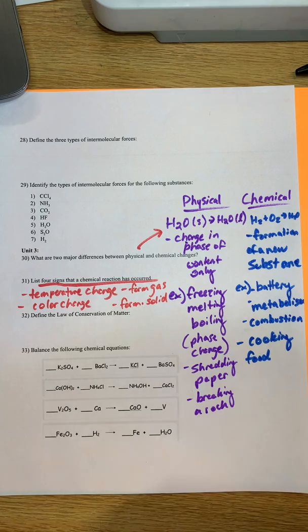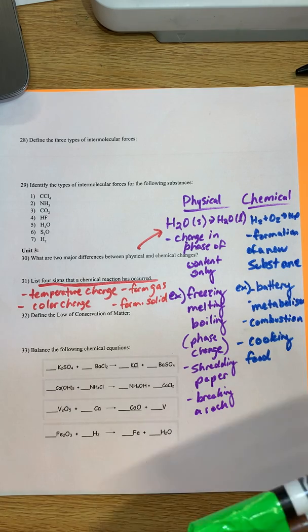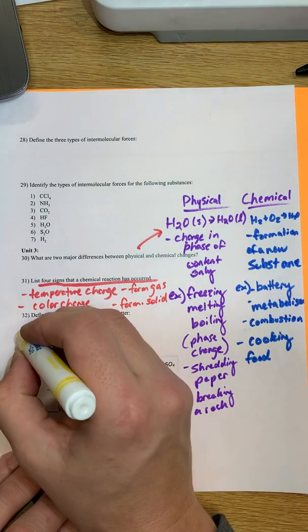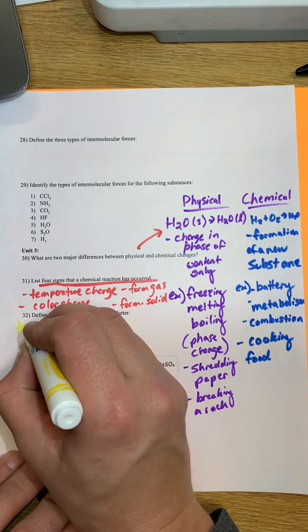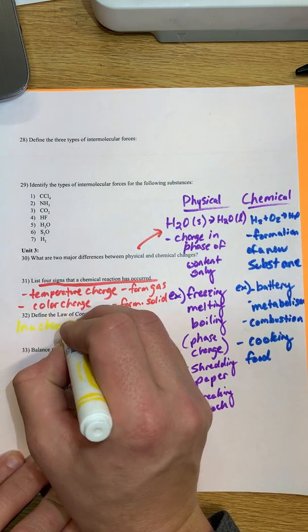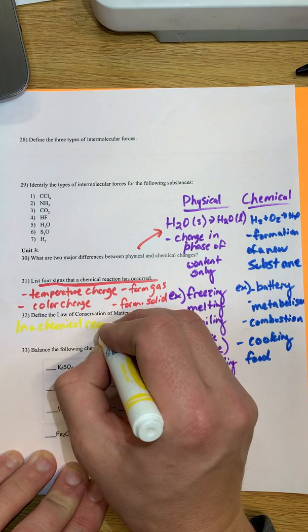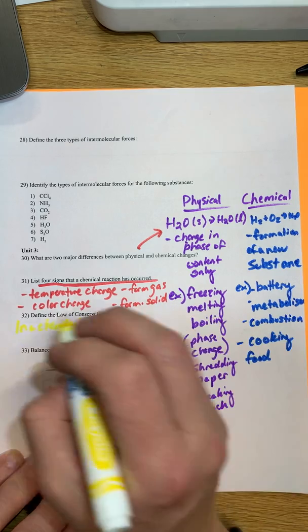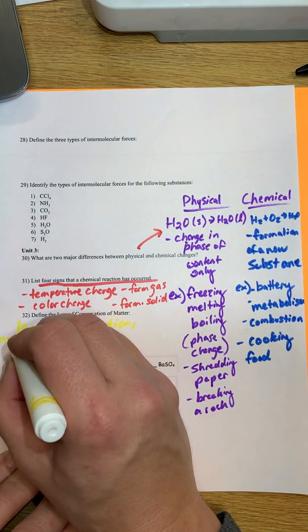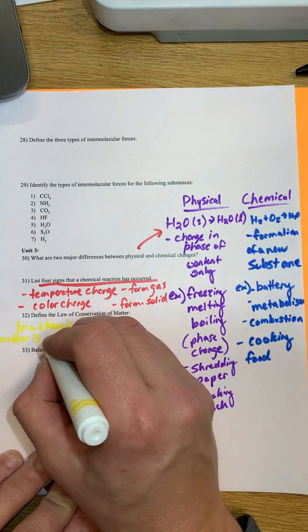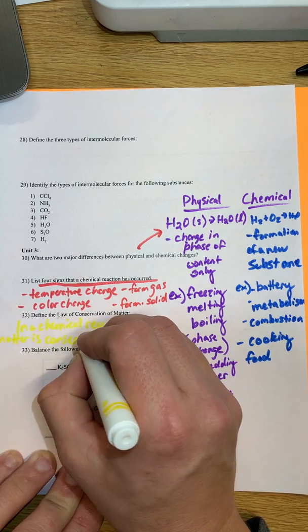32, define the law of conservation of matter. Okay, so it's pretty straightforward. In a chemical reaction, matter is conserved. What do I mean by conserved?